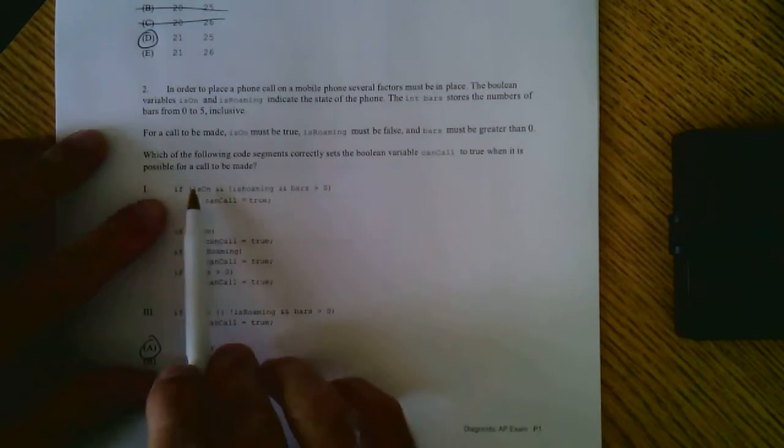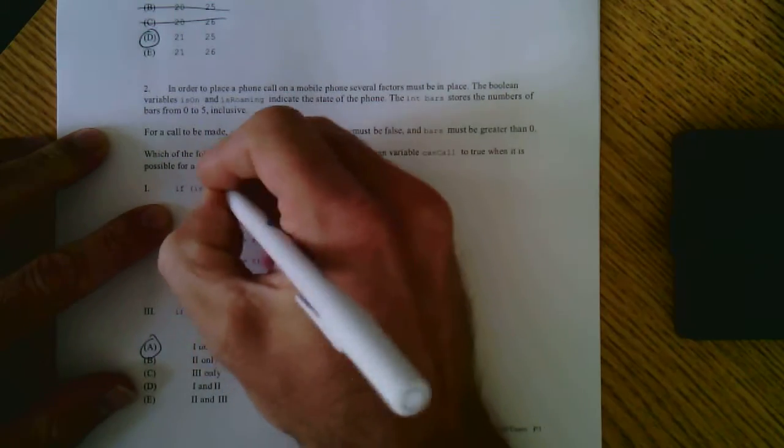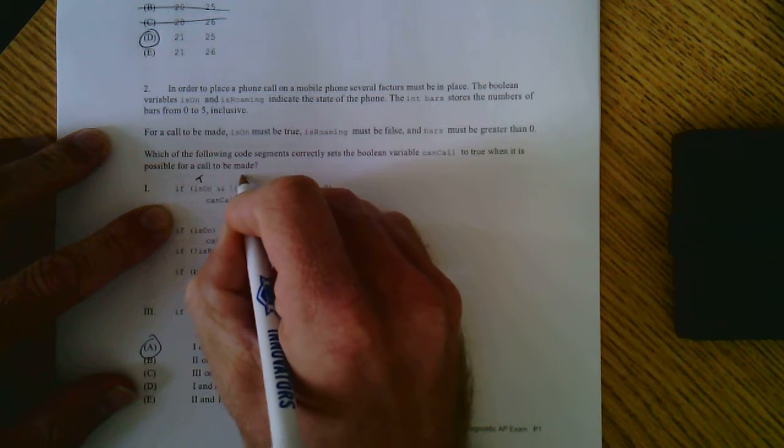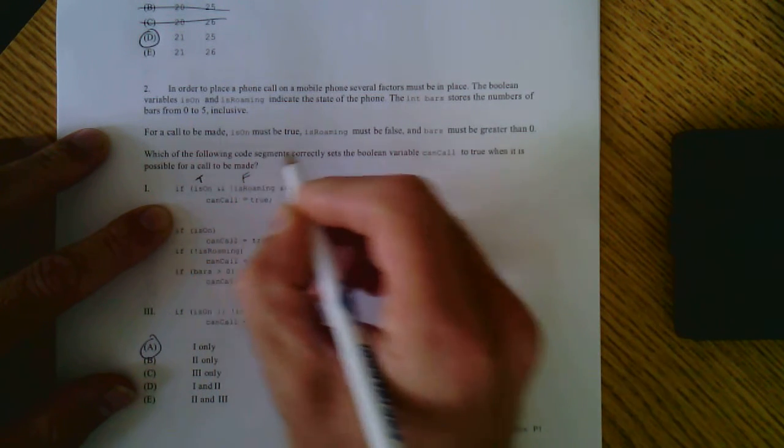Alright, so isOn would have to be true, and the opposite of isRoaming. That means isRoaming would have to be set to false, and bars is greater than 0. It has to meet all three of those conditions. So isRoaming would have to be false, and then when you do the opposite of that, it changes to true. So in other words, it would be true, true, and then this statement would be true. So this option 1 actually works.